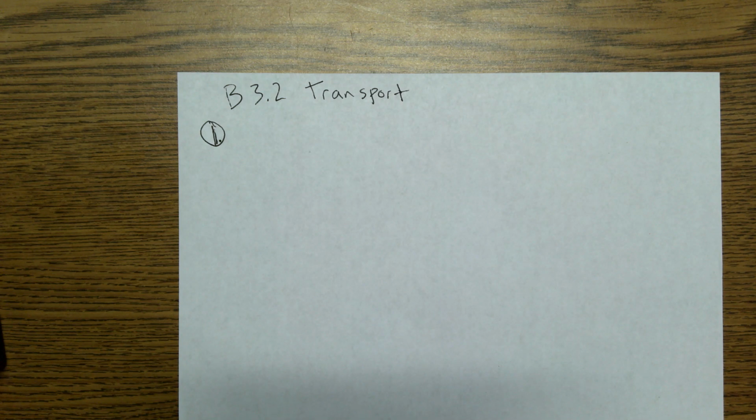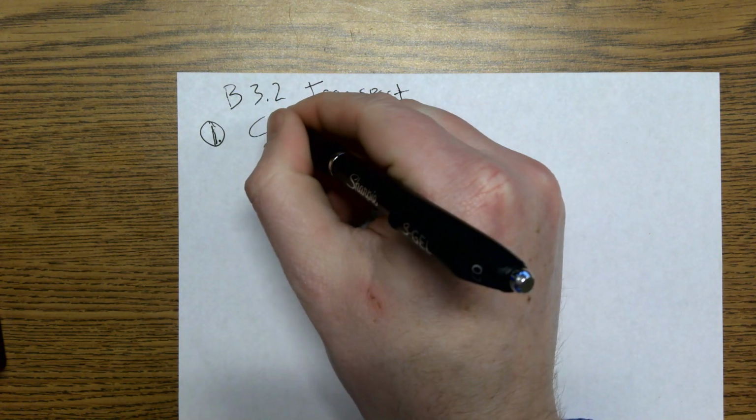The guiding questions are: what adaptations facilitate transport of fluids in animals and plants? And what are the differences and similarities between transport in animals and plants? We're going to start with Standard 1 like we normally do. And Standard 1 is all about capillaries.